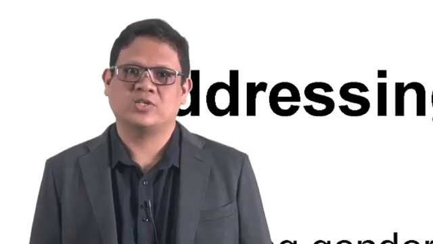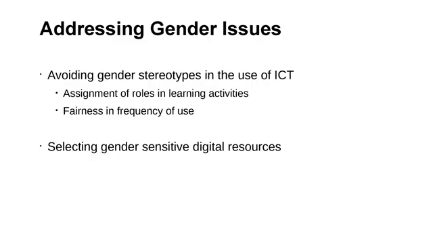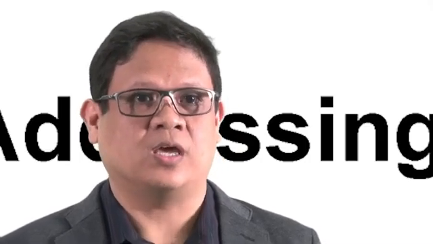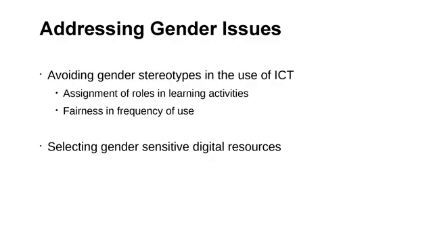We also need to address gender issues in the use of ICT in the classroom. Teachers should avoid gender stereotypes in the use of ICT, like assigning programming roles to the males and the writing roles to the females in terms of the learning activities. There should also be fairness between the genders in terms of the frequency of the use of the ICTs available in the classroom. And lastly, we have to select gender-sensitive digital resources.